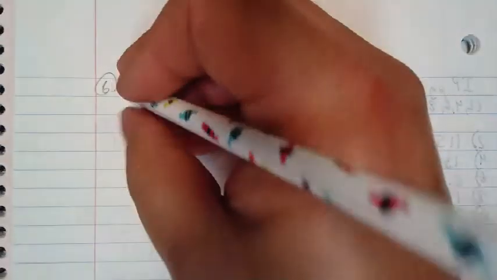Number 6. Find the percent of each number. Can you see this? All right. 0.46% of 80. Okay, before I attack the numbers like I tell you guys don't do, let's think this through.